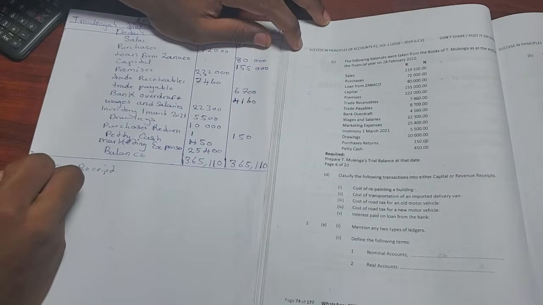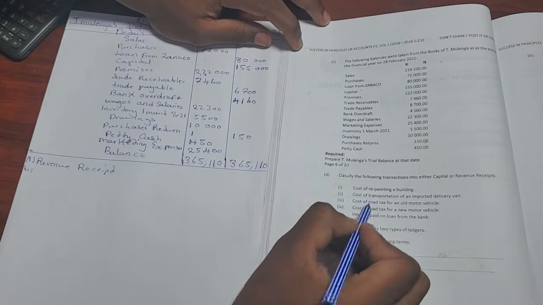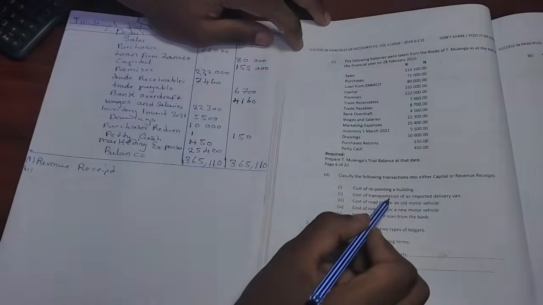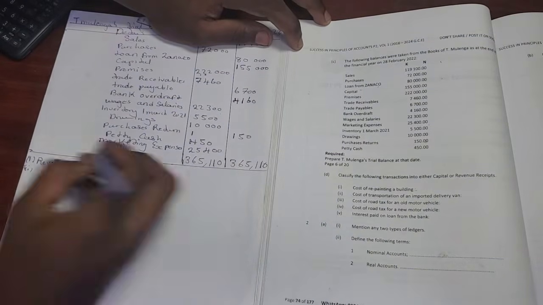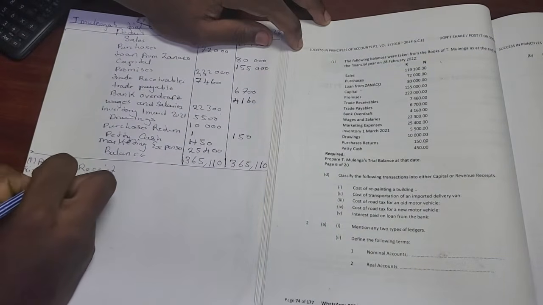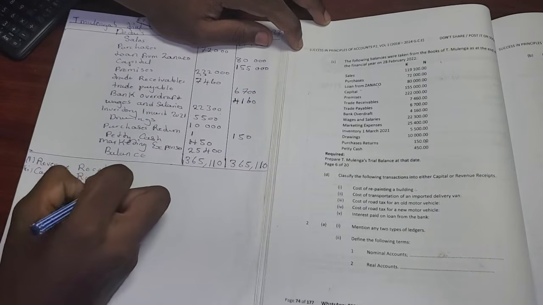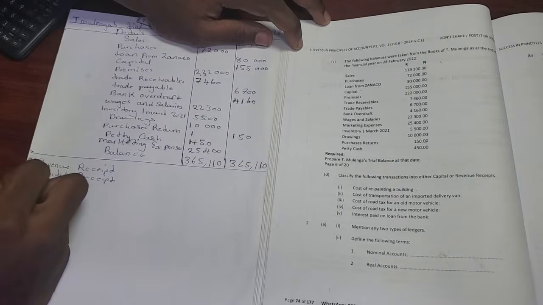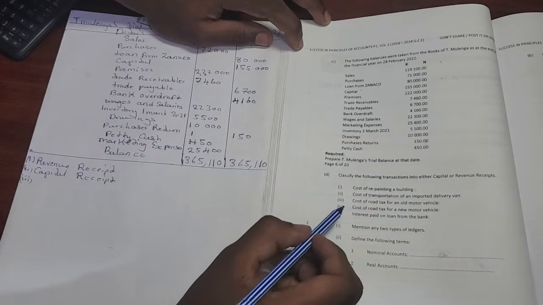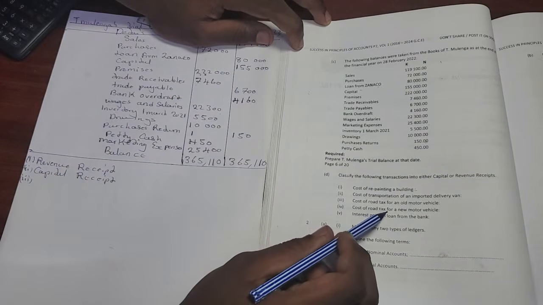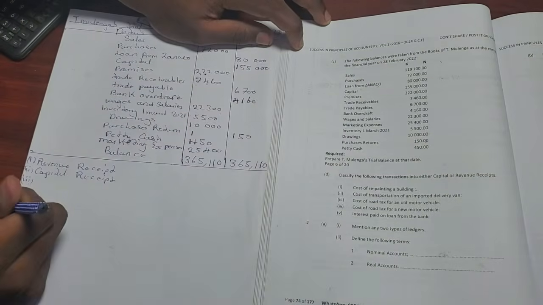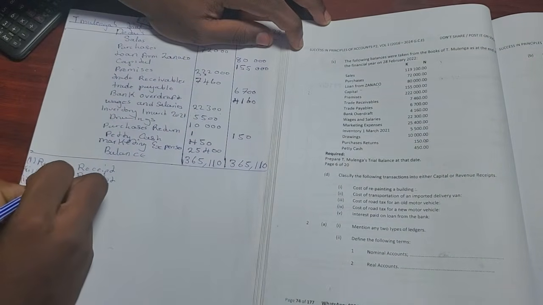Then the second one, we have cost of transportation of an imported delivery van. This is capital receipt, sorry. Then the third one, we have cost of road tax for an old motor vehicle. This is revenue receipt.